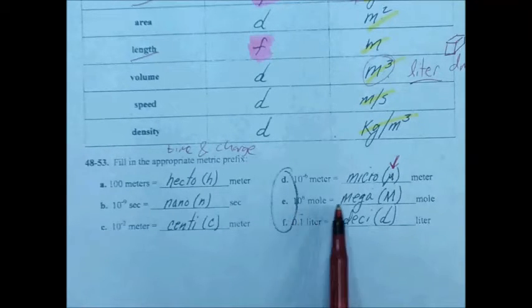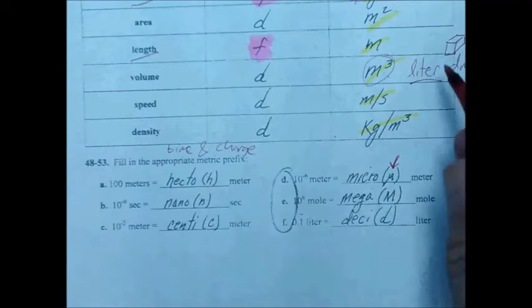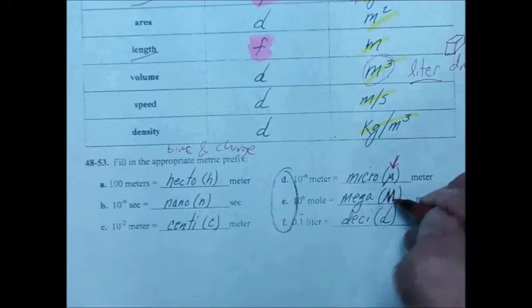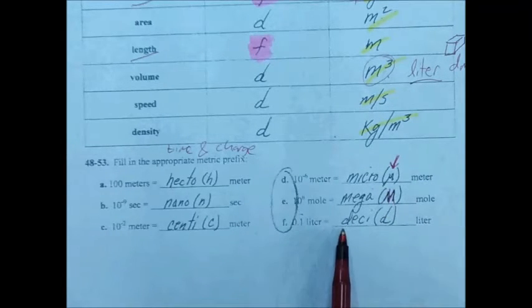10 to the 6 moles is a megamole. That's a capital M right there, big capital M. And 0.1 liters is a deciliter.